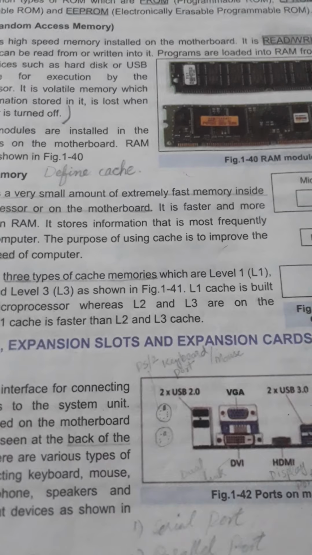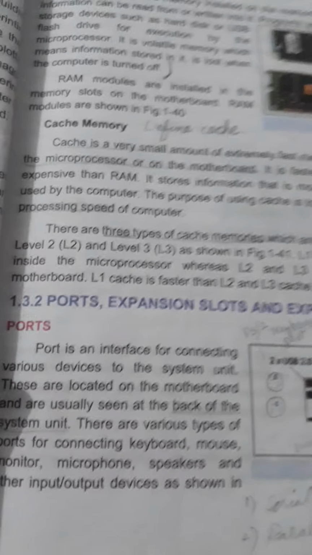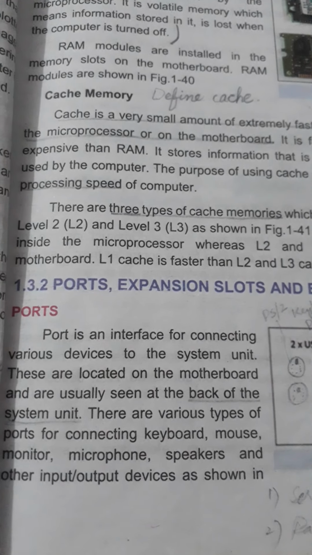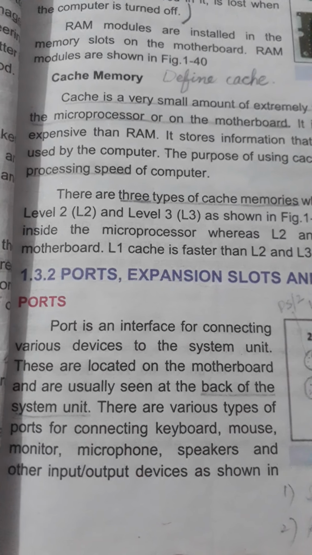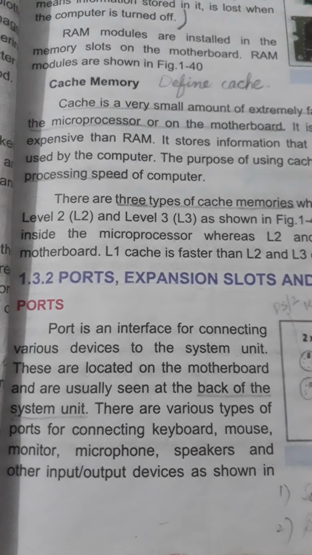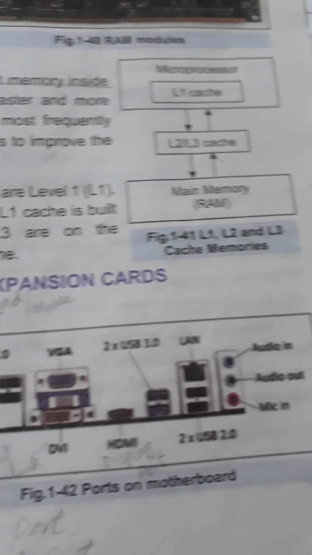Next we have ports, expansion slots and expansion cards. A port is an interface for connecting various devices to the system unit. These are located on the motherboard and are usually seen at the back of the system unit. There are various types of ports for connecting keyboard, mouse, monitor, microphone, speakers and other input-output devices. The ports on the motherboard are shown here.